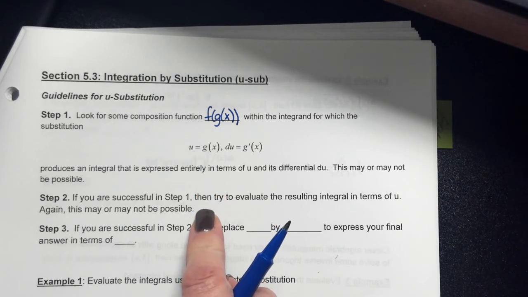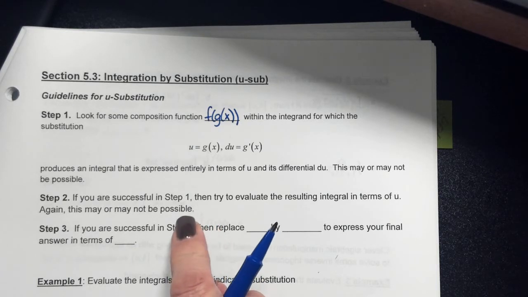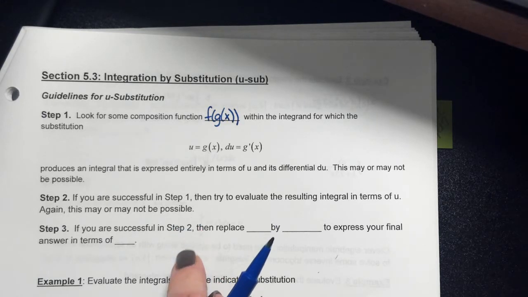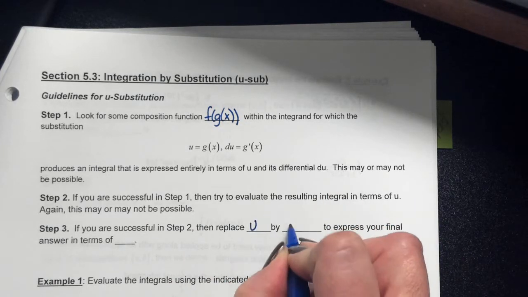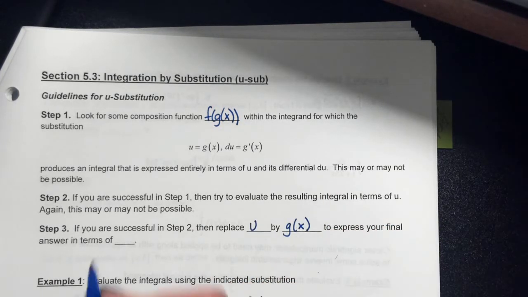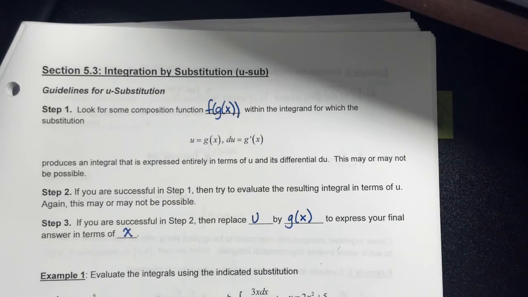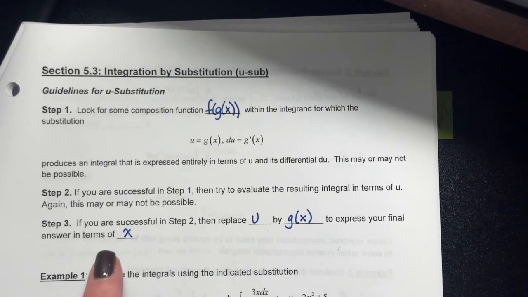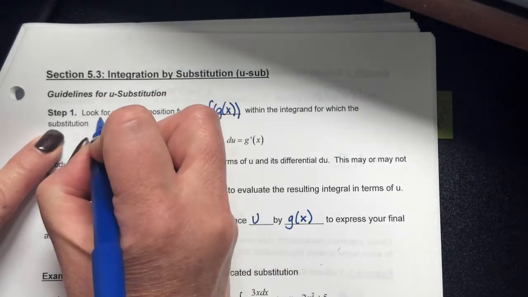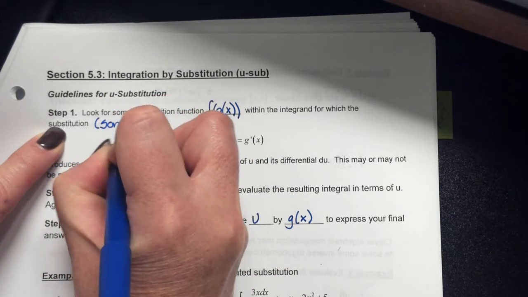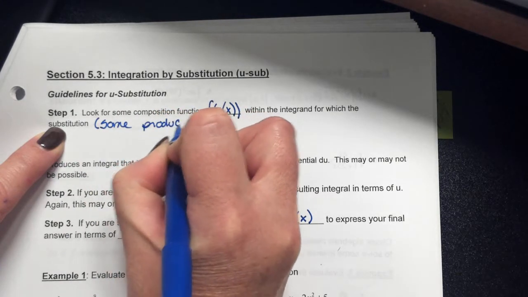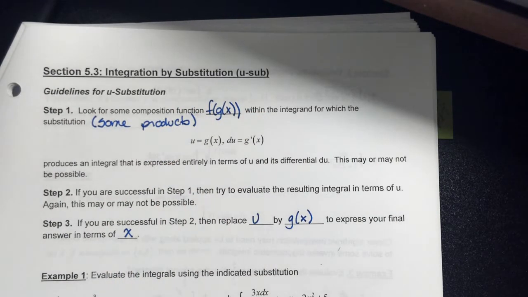Like I said, if you are able to rewrite your integral in terms of u and du, then you're simply going to integrate using the integration rules as we know, using your power rule or recognizing your inverse trig. And then in the final answer, you'll replace your u by your g of x, and your answer needs to be in terms of x. This u-sub works for composition, and it does work for some products as well.